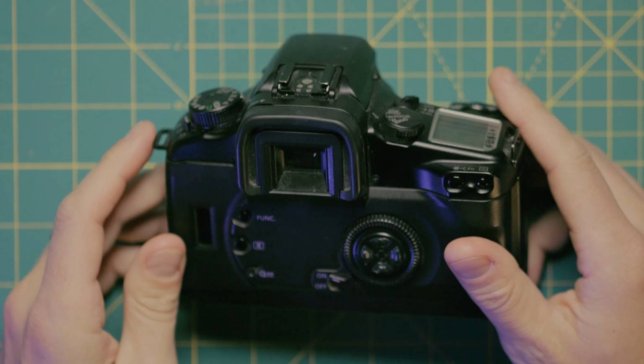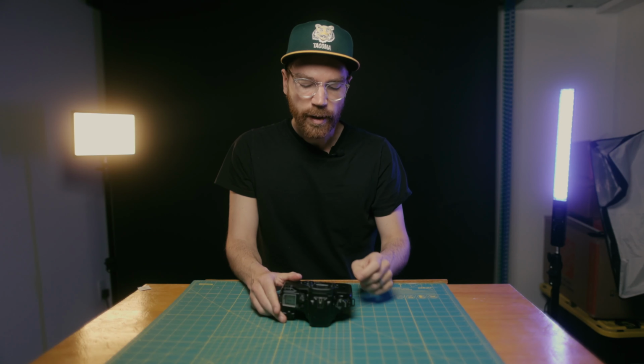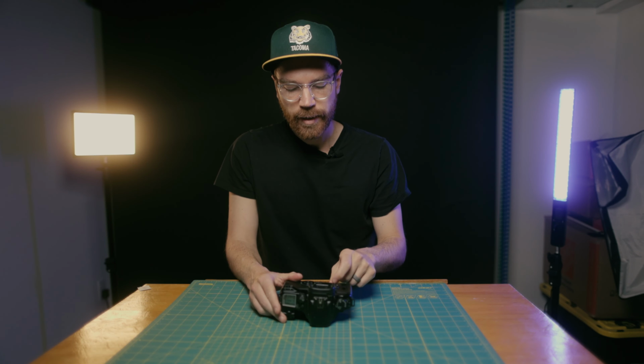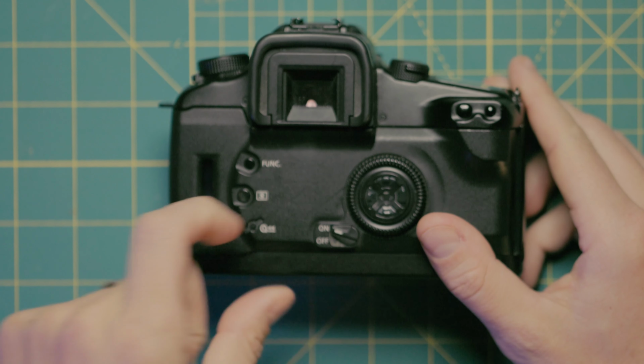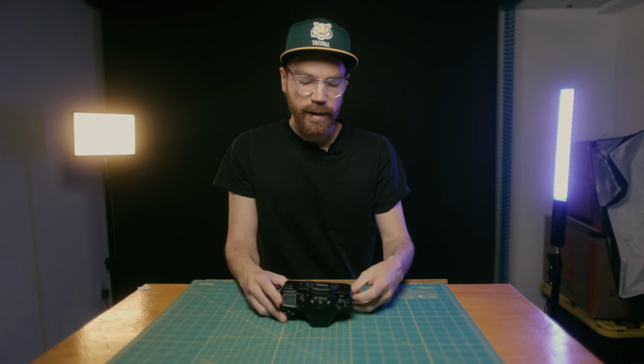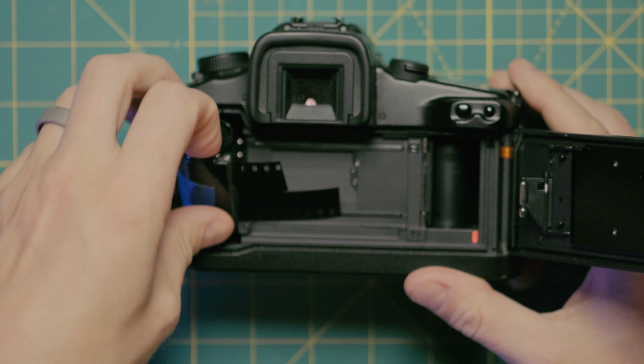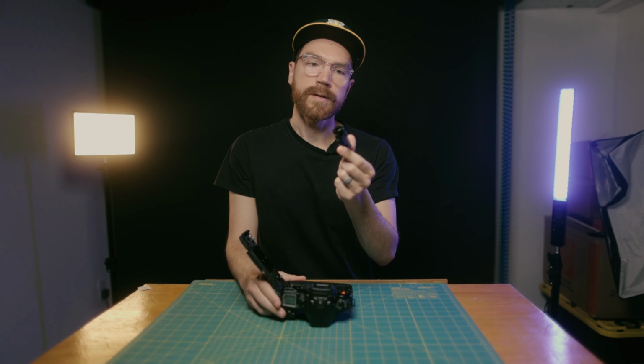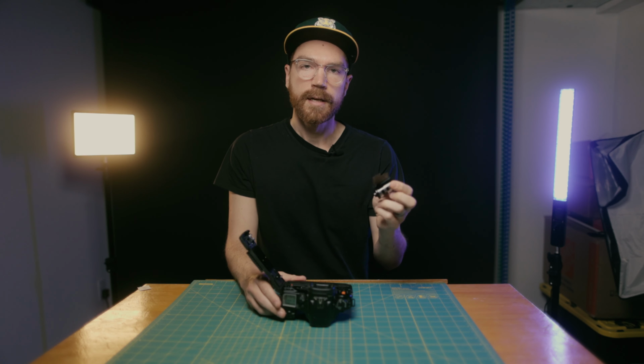Now that I've taken a couple pictures, let's say I want to be done. All I have to do here, if I want to rewind early, is just push this rewind button right here, and the camera is going to rewind itself. And it's done. And just as I said before, you can see here that the tail is sticking out just a little bit, making it nice and easy to develop myself.